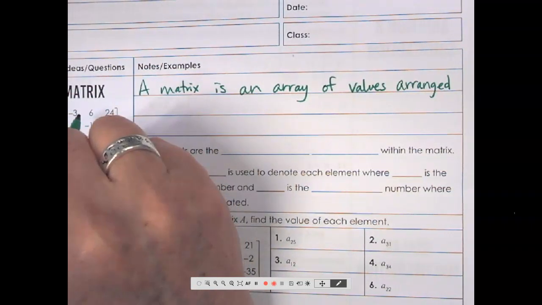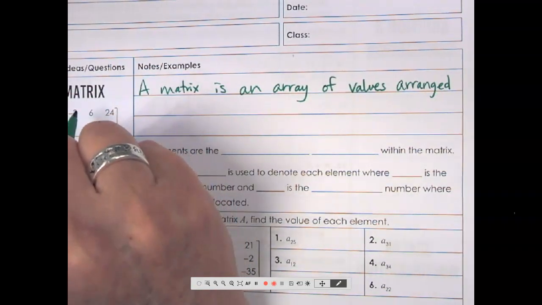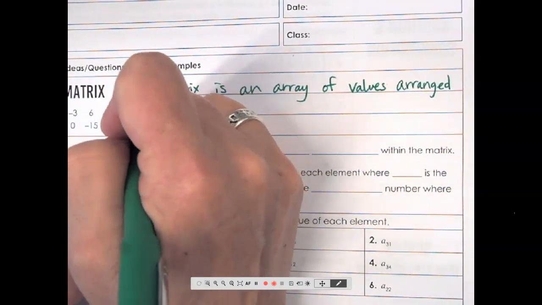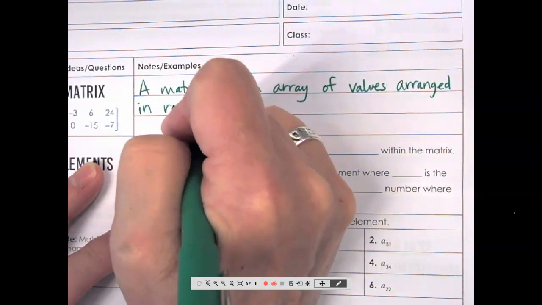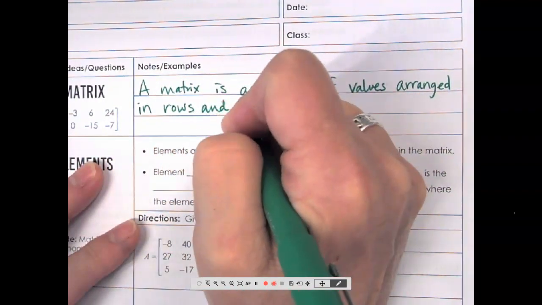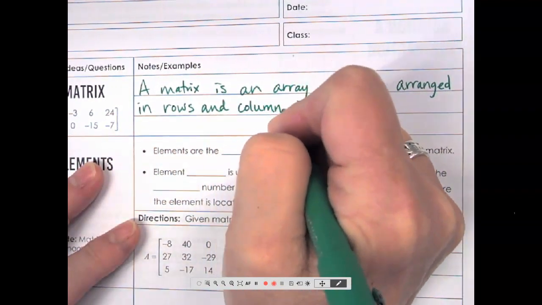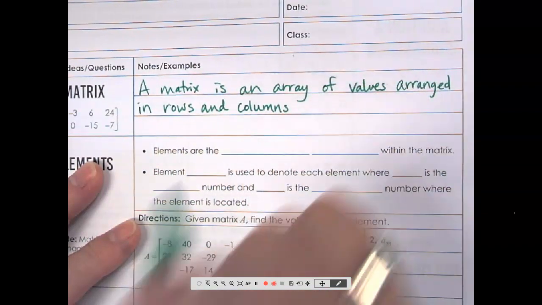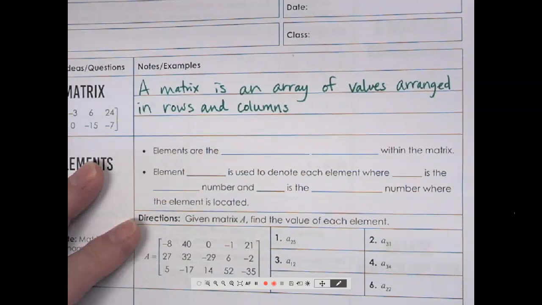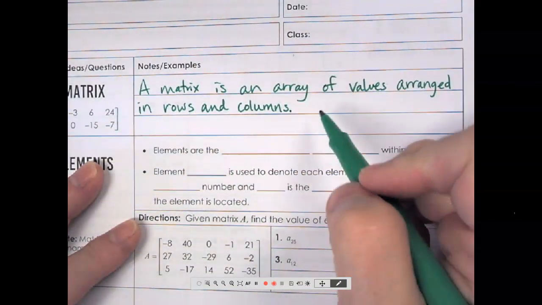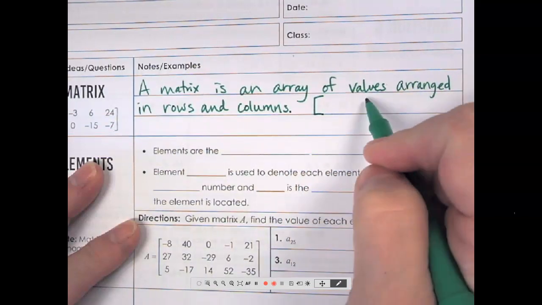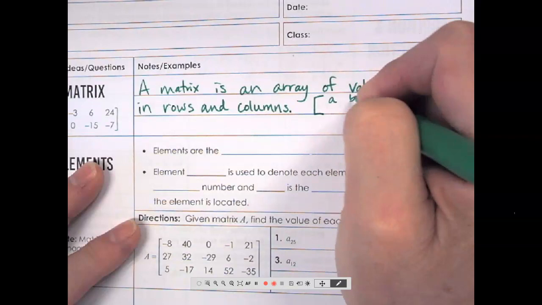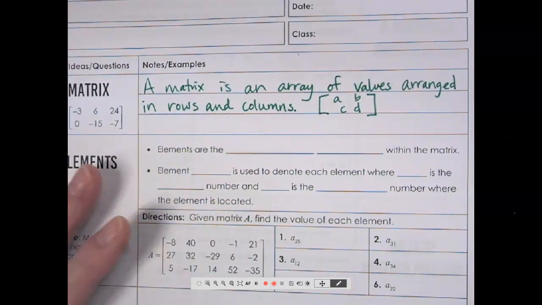in, that word looks misspelled, is it? Arranged? You know how when you just write something and it looks weird? In rows and columns. Did y'all share one? There we go. Okay, and they are usually enclosed in these little squared off brackets. So I'm going to put just like A, B, C, D, something like that.